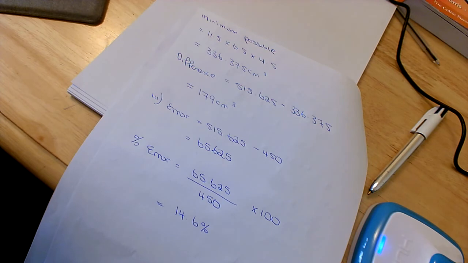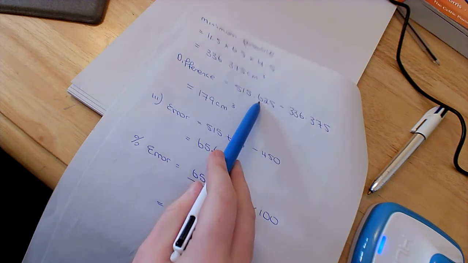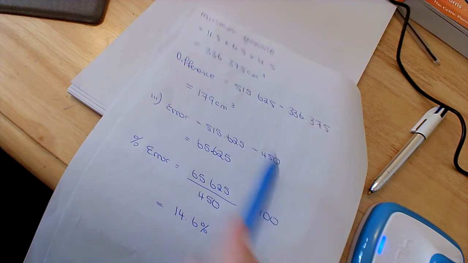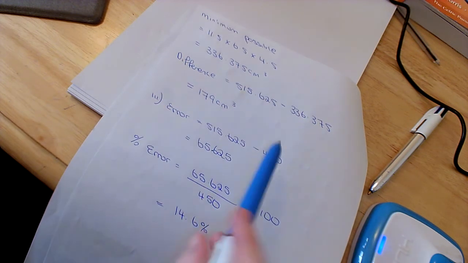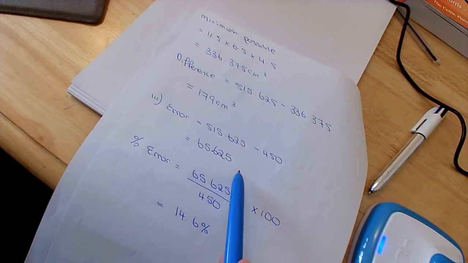Part 3 of this question says the correct volume, so that's my true volume of the box, is 450 centimetres cubed. Find the percentage error in using the maximum volume of this box. The maximum volume we got a few minutes ago was 515.625. So I go 515.625, take away my true value that they gave me in the question, which is 450. So I get 65.625.